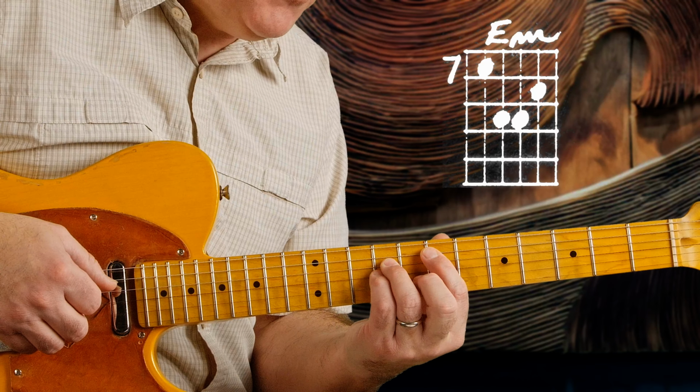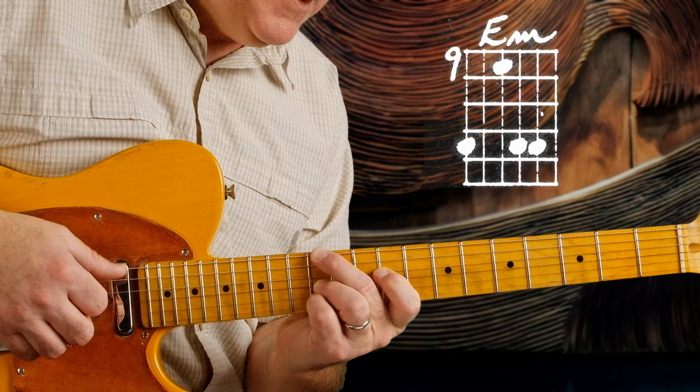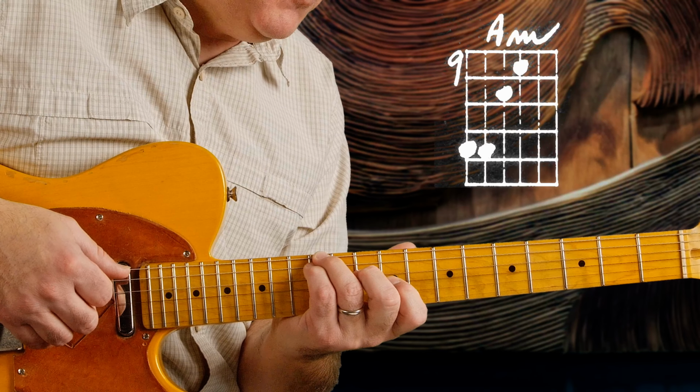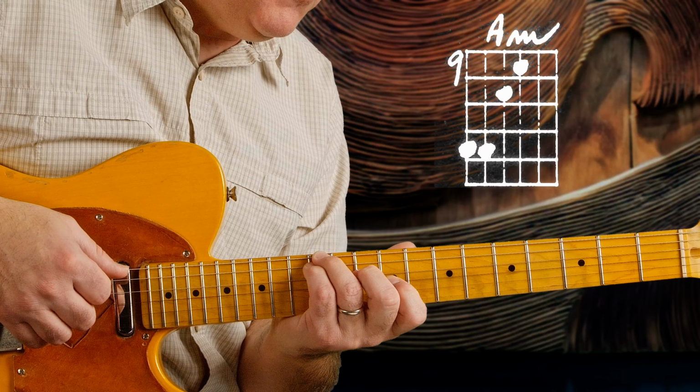E minor, again, we have the position 9. We're going to reach back down to the root note with the second finger, the 5, the flat 3, and the 5. Yeah, really nice, dark sounding voicing. And again on position 9, we have the root, the 5, and then the root, the flat 3, and then the 5 for the A minor.